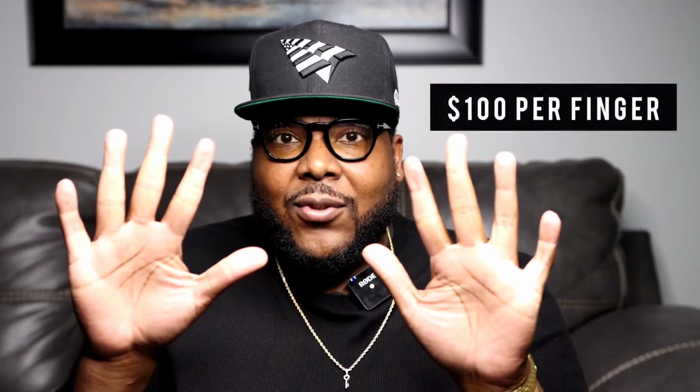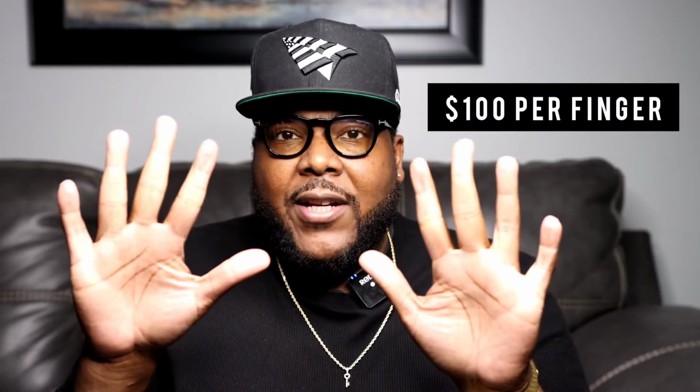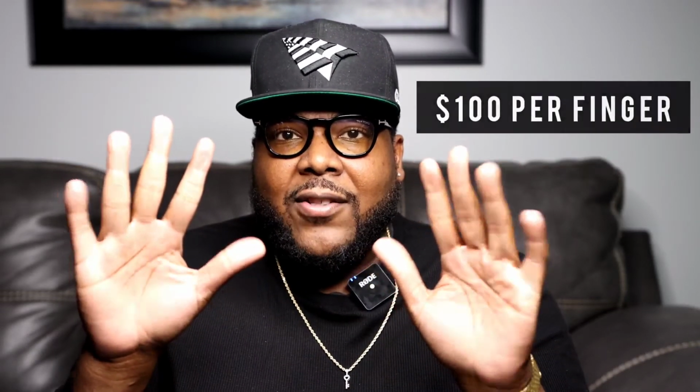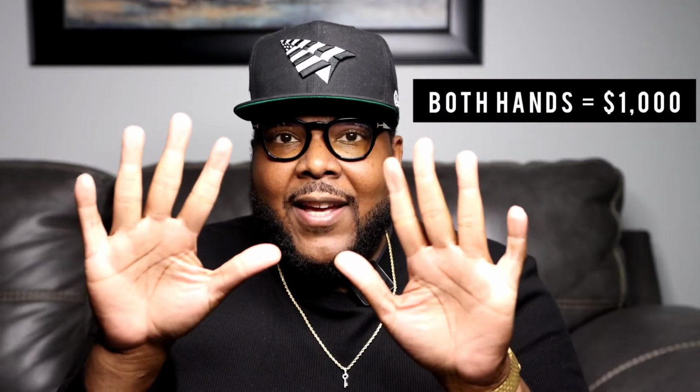All right. So each finger is going to represent $100. You notice it's getting bigger now. So each finger is going to represent $100 in total. In total here, we have $1,000. If I have both of my hands, that's $1,000. So if I spend 1, which means $100, I'm using 10% of my $1,000 that I have.